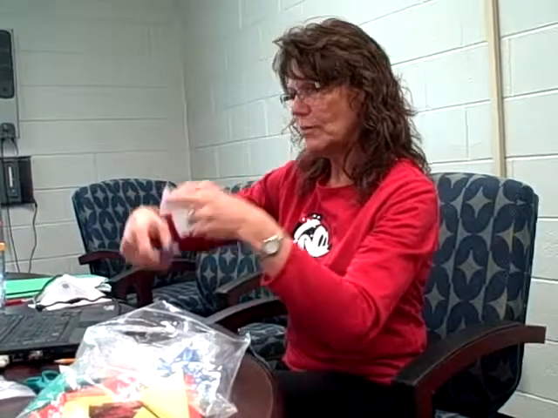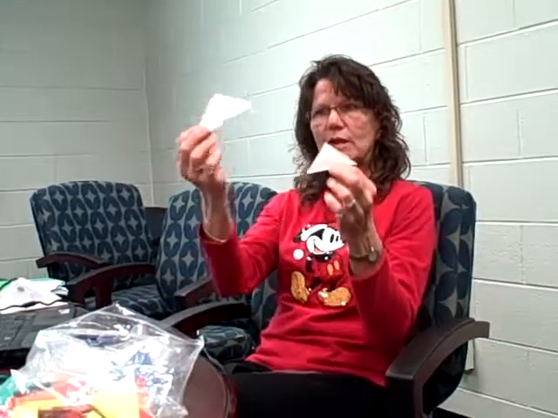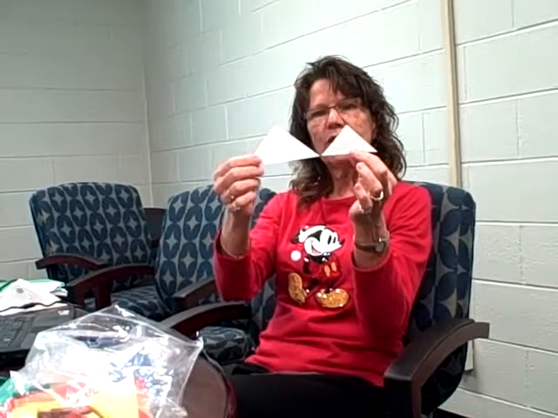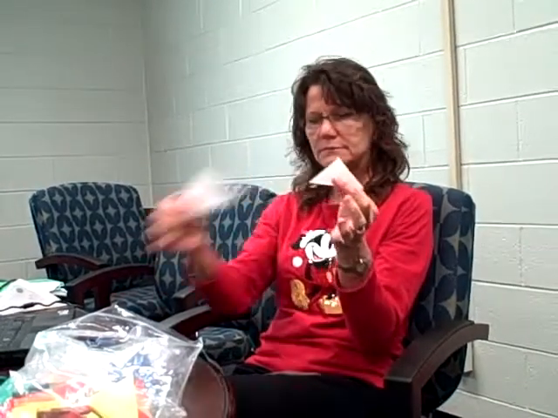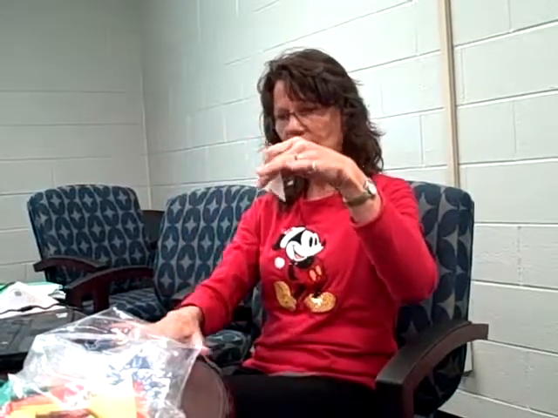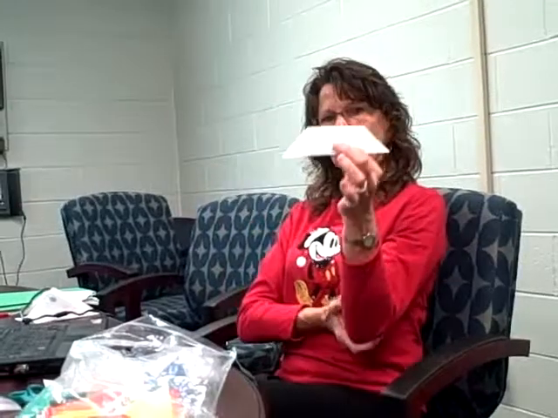And again, we're going to talk about what shapes we've created. We have another isosceles triangle, just like the others that we had cut. They're similar but not congruent because they're not the same size. They all have right angles. This has a right angle. And now what we have left is our trapezoid.